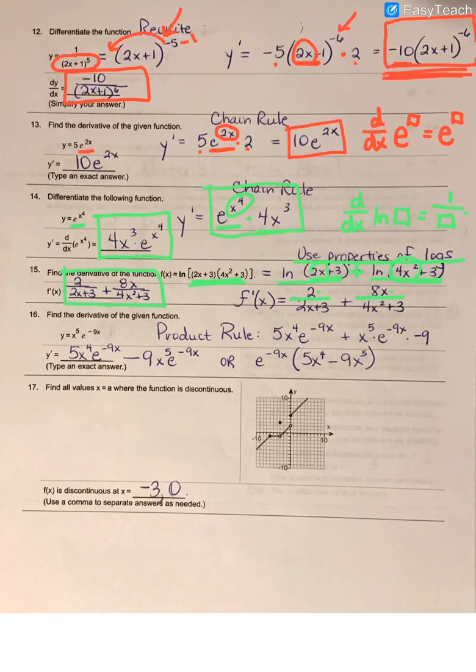Okay, on 16, you have no choice. You've got to do a product rule. So remember, with product rule, we'll take the derivative of the first term, which is the 5x to the 4th, multiply it by the second term as is. So that's where I'm getting my e to the negative 9x. And then we say plus, and then we derive the second term.